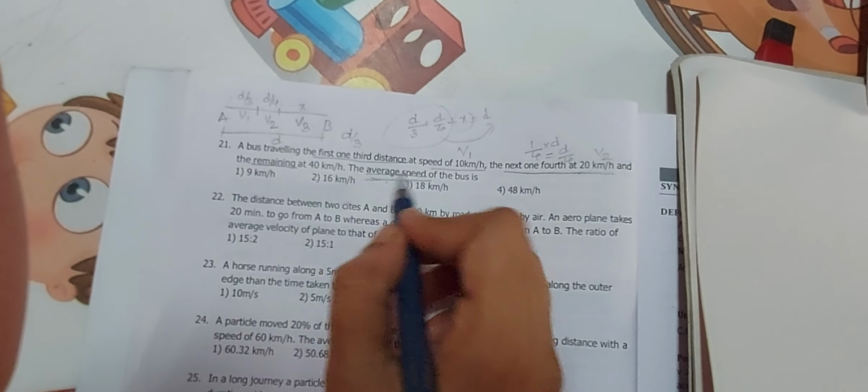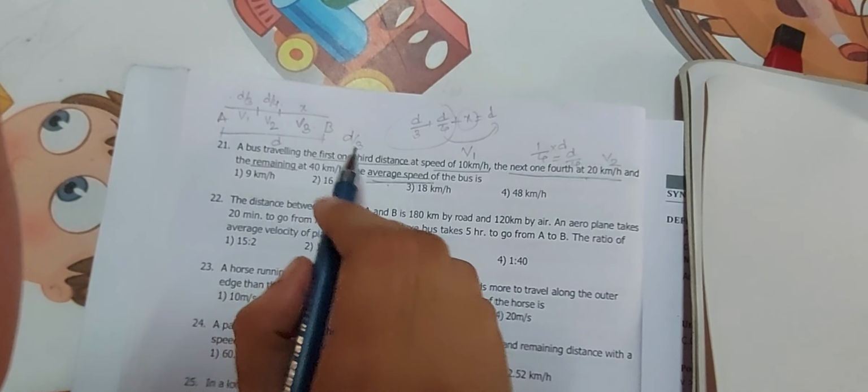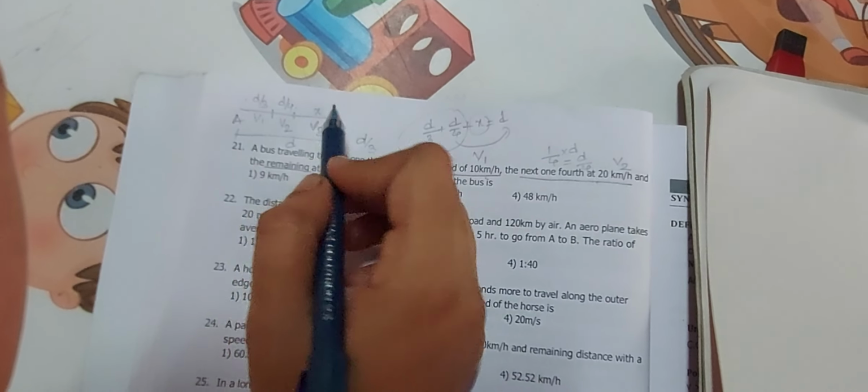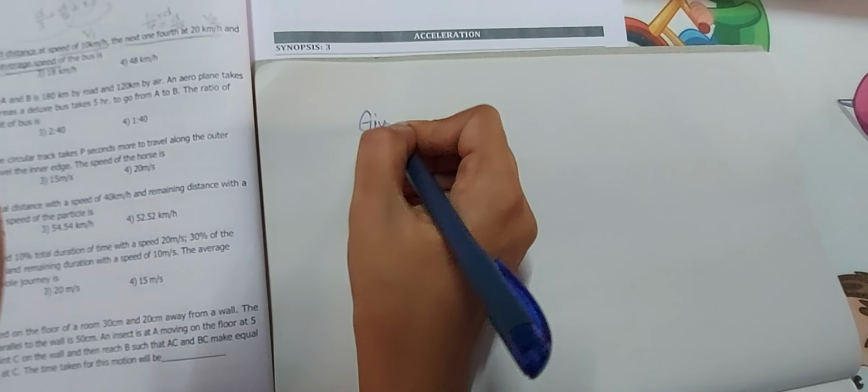So what they are asking, again they are asking average speed. Here we have D1 and V1, D2 and V2. Here we have V3. So we don't know what's the value of X. So let me find out the same. So here I have a book and let me write the same thing.